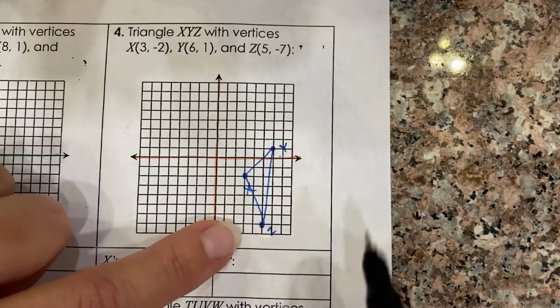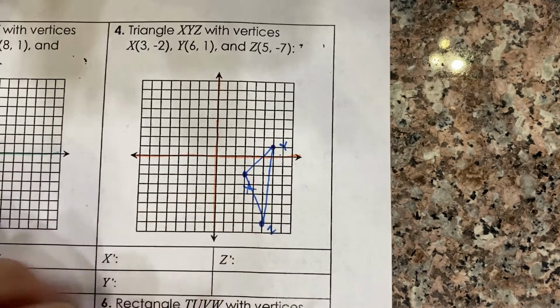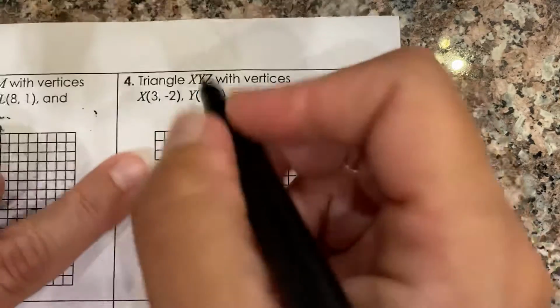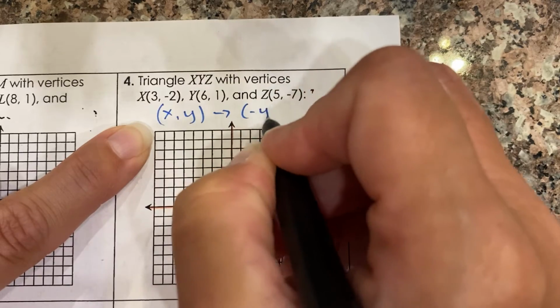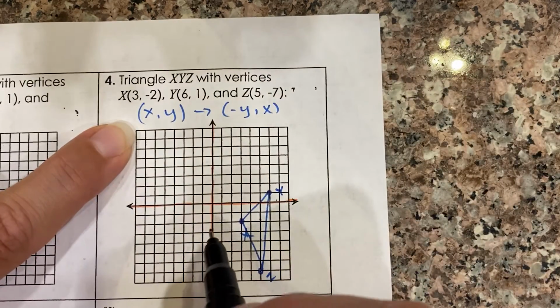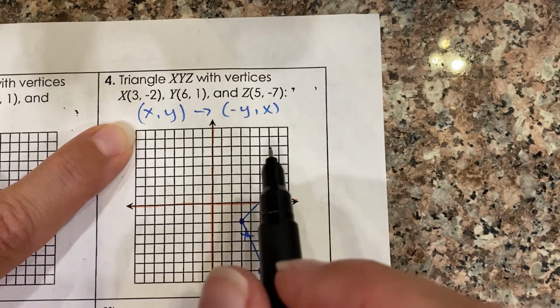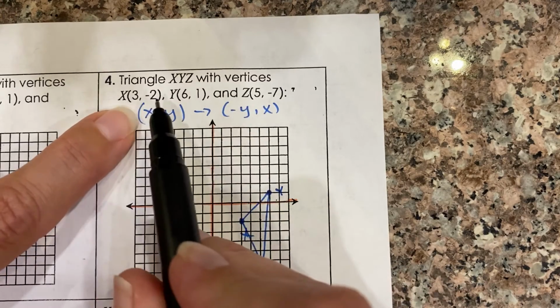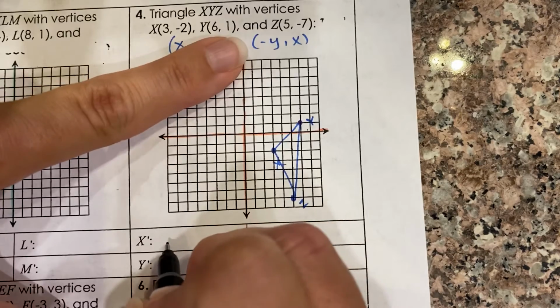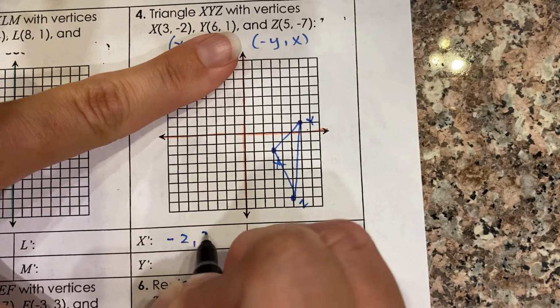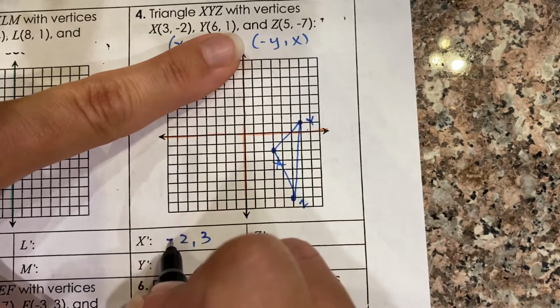What if you had started in the 4th quadrant? What is that going to look like? Guess what? You still do the same thing. The function notation. You got to know this. You got to memorize it. Okay? So my first point is 3, negative 2. So what's going to happen? Change the order and the sign. So if I change the order, that's going to give me negative 2, 3. Change the sign of the first coordinate. It's going to be a positive.